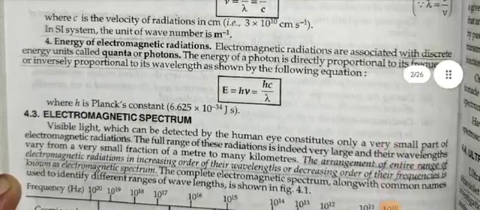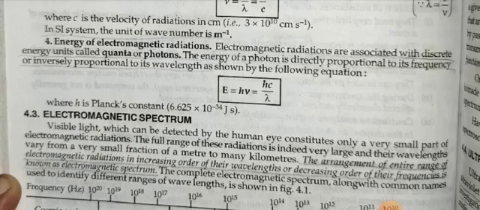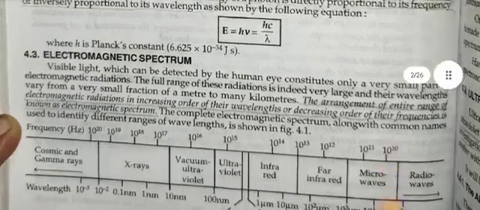Energy of electromagnetic radiation. Electromagnetic radiations are associated with discrete energy units called quanta or photons. The energy of a photon is directly proportional to its frequency or inversely proportional to its wavelength as shown. Energy E equals h nu, equals h c over lambda, where h is Planck's constant.